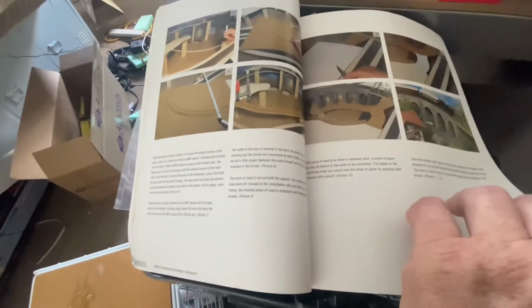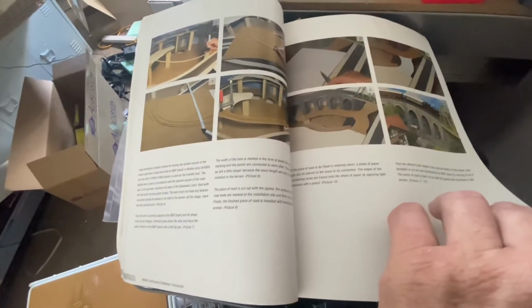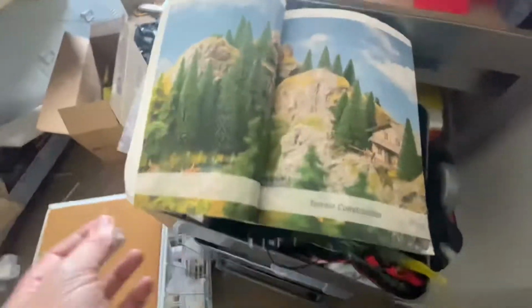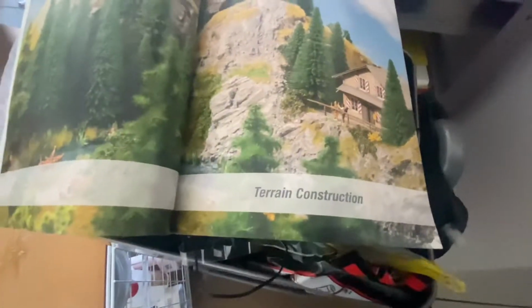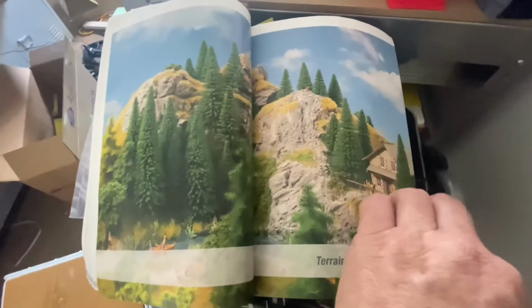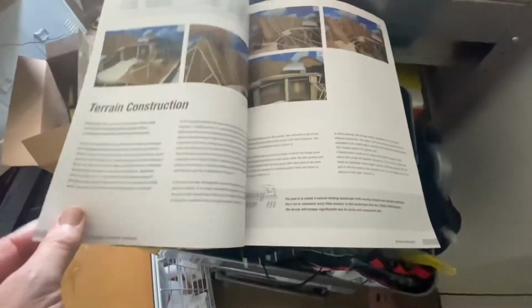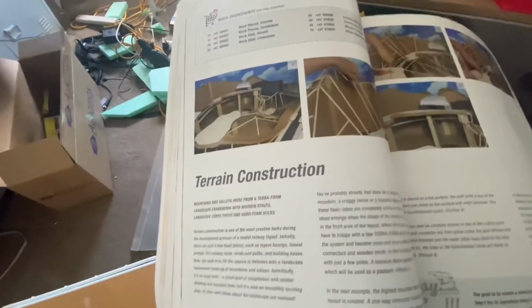So that's what this chapter is, explaining how you put the substructure in. Now, I did that chapter at the same time as this chapter because the two things hold each other together. So terrain construction is where we're at now. With terrain construction, I've got all my sticks in place, I've got all my platforms in place.